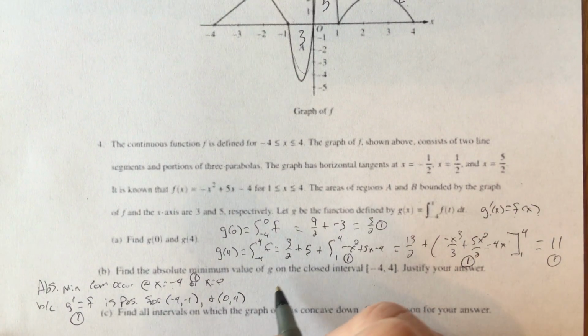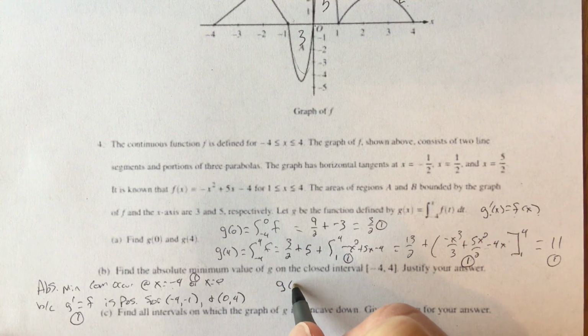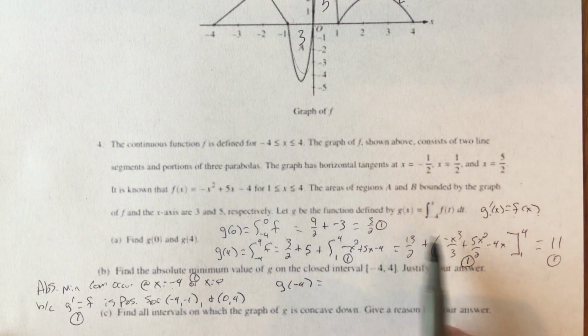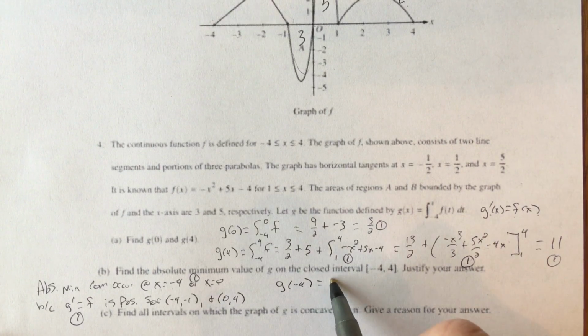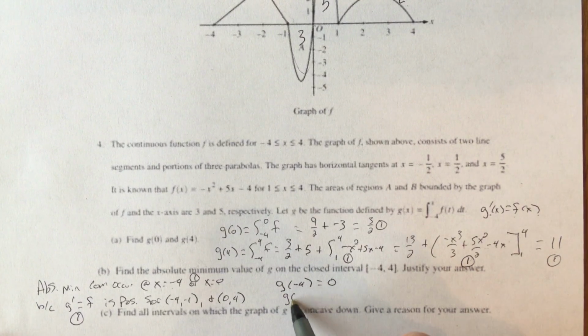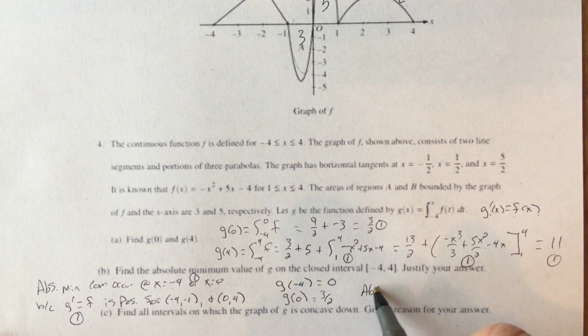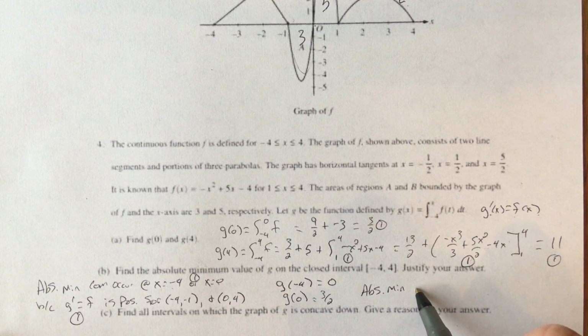Okay, so then how do we know which one's the absolute minimum? We just go ahead and find them. G of negative 4 is the area from negative 4 to negative 4, which is 0. And g of 0, we actually figured out in the first one, that was 3 halves. So the absolute minimum is 0. And that gave you another point.